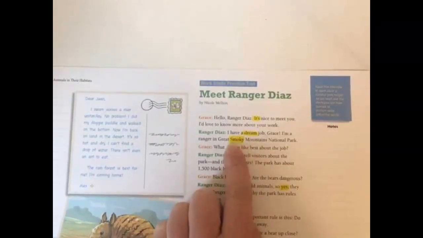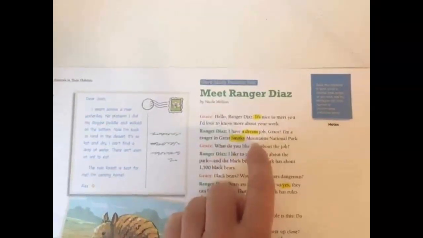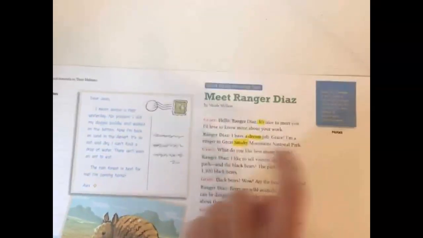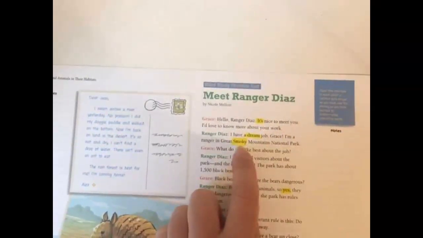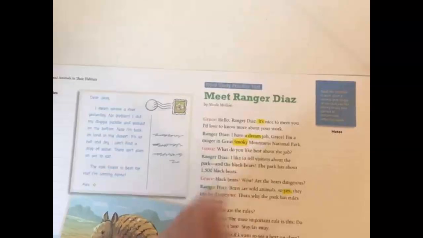It's also uppercase. Do you have any idea why it would be uppercase there? It says Great Smoky Mountains National Park. So here, Smoky is part of a name of a place. Yes, name of a place. So that is why we have the uppercase S for smoky.